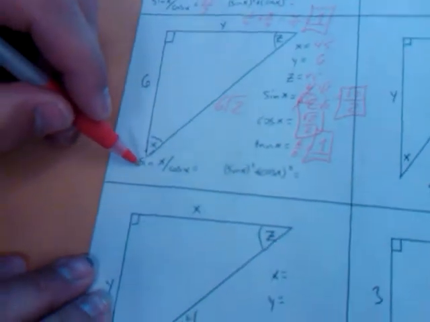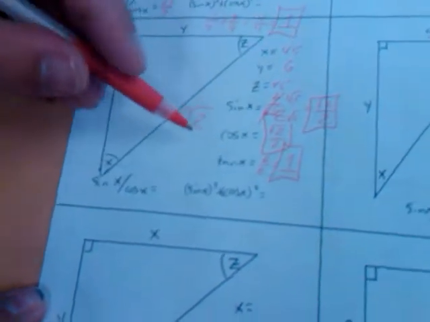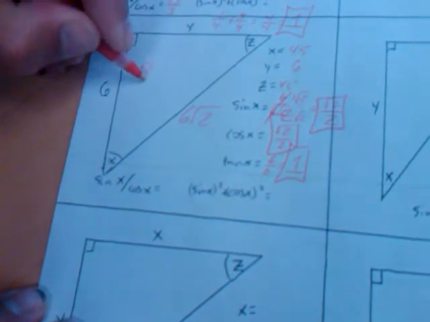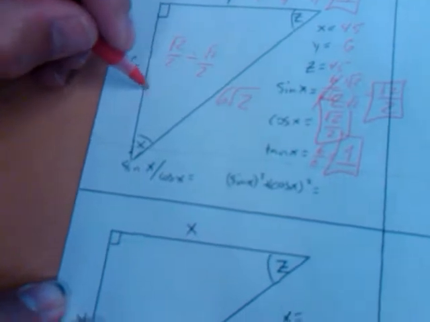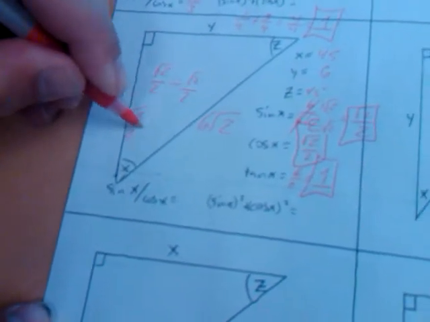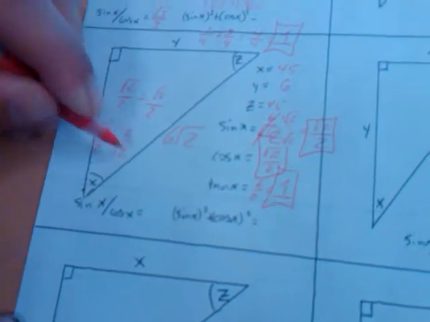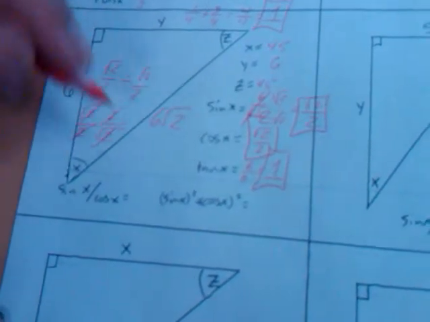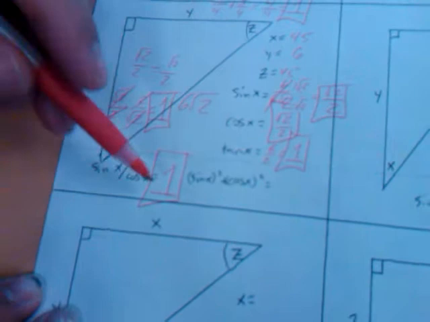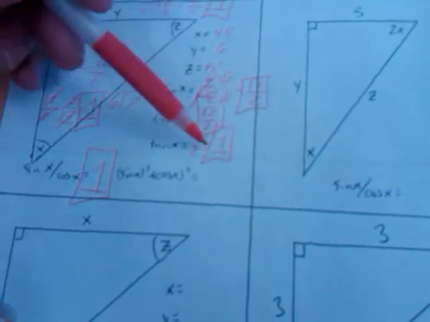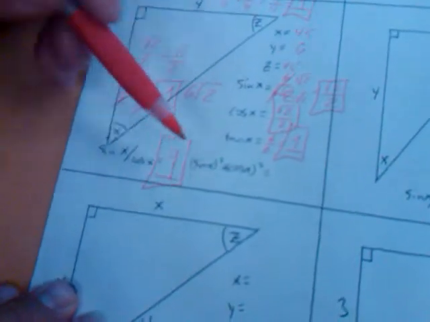Alright, so now sine divided by cosine. It's going to be the square root of 2 over 2 divided by the square root of 2 over 2, which is rewritten as the square root of 2 over 2 times 2 over the square root of 2, which, if you notice, everything cancels. When everything cancels, all you're left with is a big fat 1. So the sine divided by the cosine equals 1, which is exactly the same thing we got for the tangent. So again, no surprises.